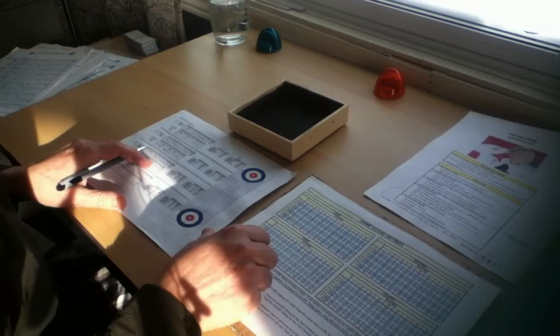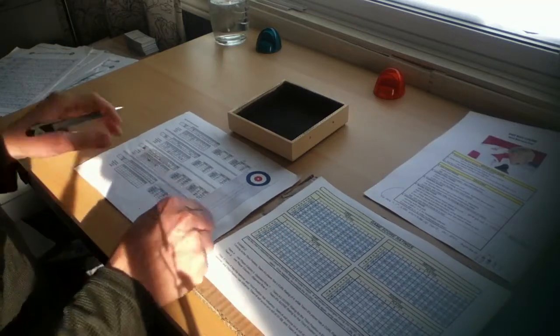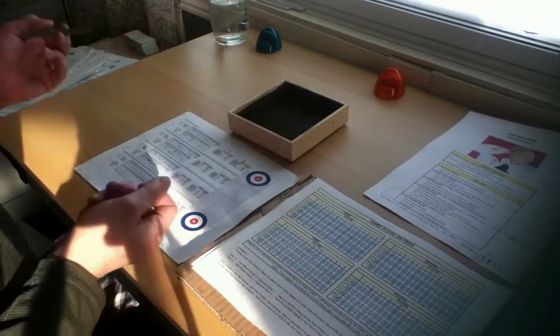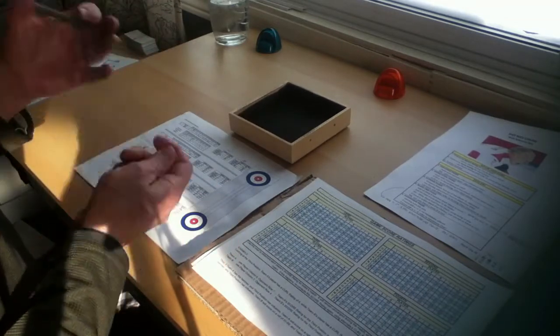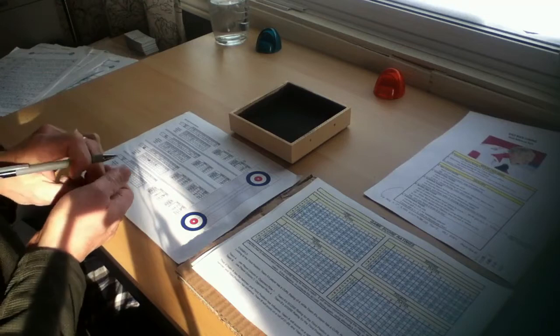Now we're ready to play. In this match, Ontario had the hammer in the first end, which means that they have the last rock. So Alberta throws rocks first, but Ontario has the advantage of having last rock.